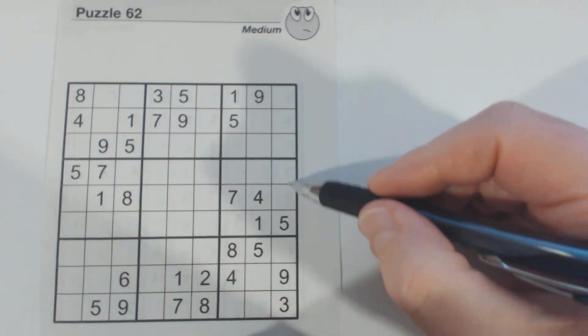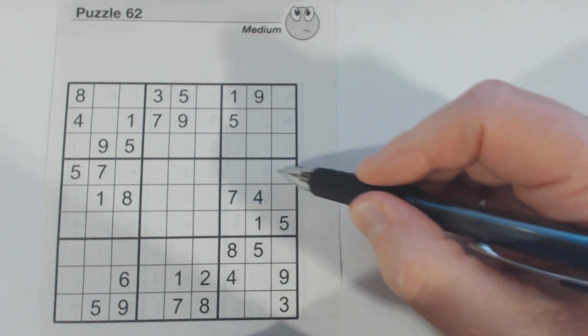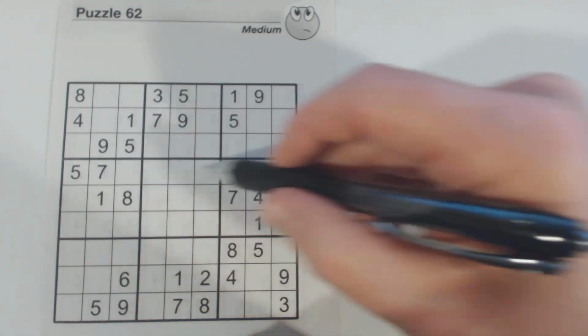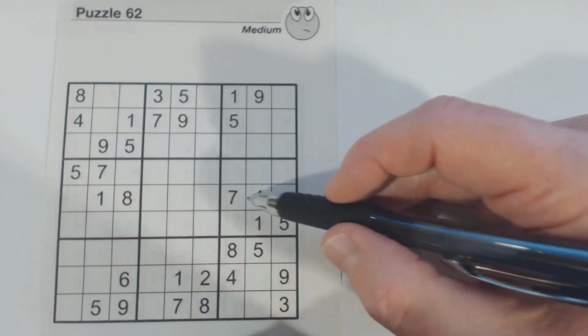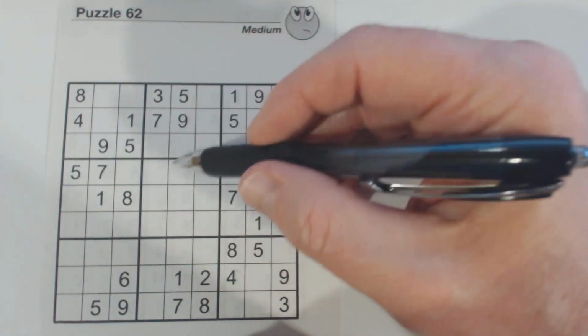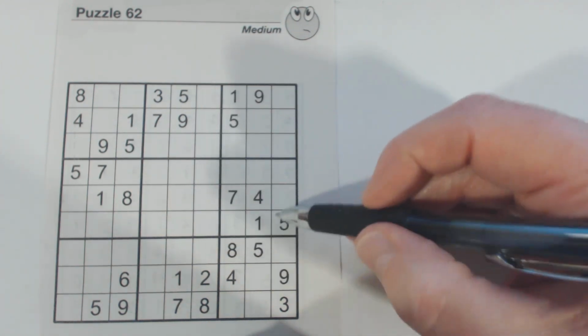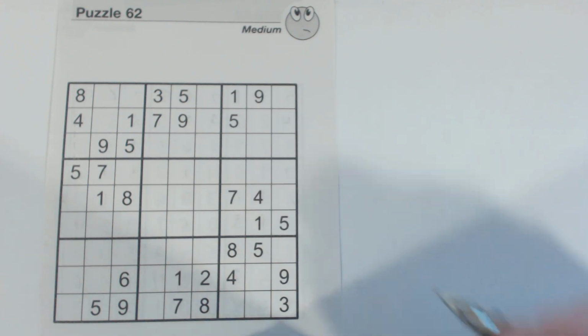And again, here's the fourth square with an offset pattern, 7, 4, 1 and 5. You look at this row, and again 5 and 7 are already in there. So if you had a 2 and a 3 along here, these would be 2, 3 twins. Okay, so that's the offset pattern.